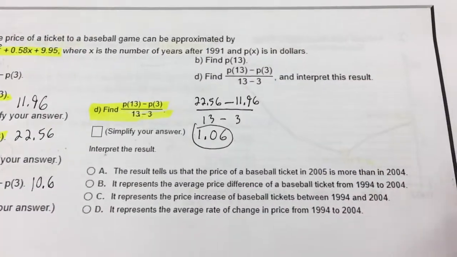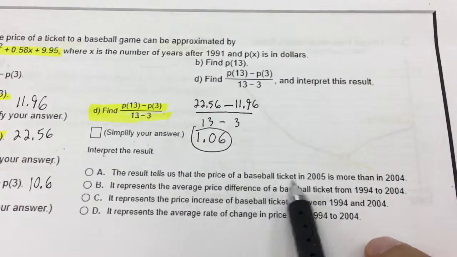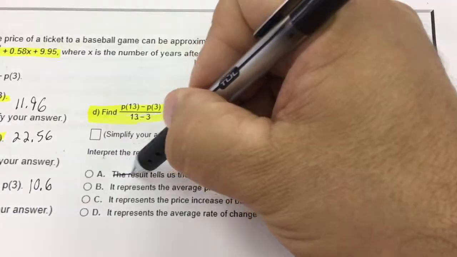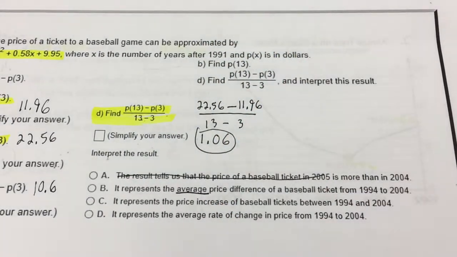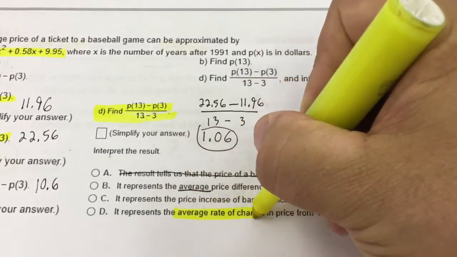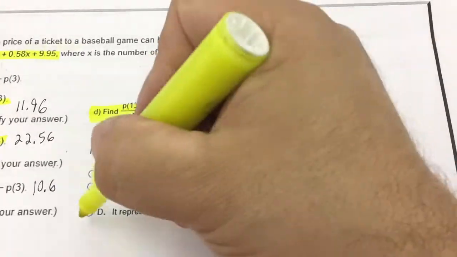Now, I'm not good at reading. I don't know how to interpret this answer. Let's see. The result tells us that the price of it is more. No. I'm looking for something that says average rate of change. I have the word average, but that's not what I'm looking for. I'm looking for the words average rate of change. Those are the key words that I'm looking for. So this should be choice D.